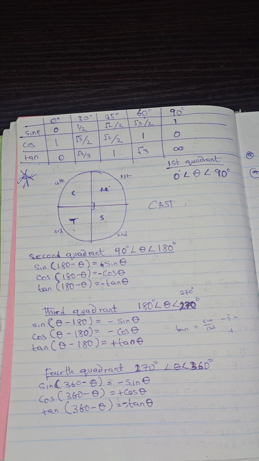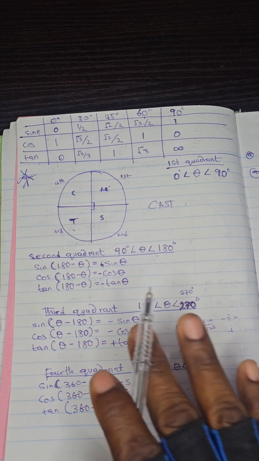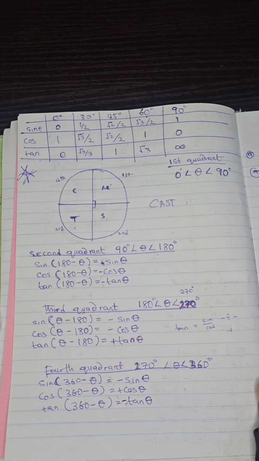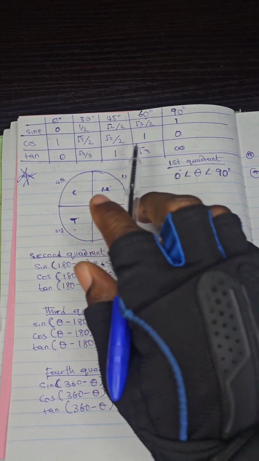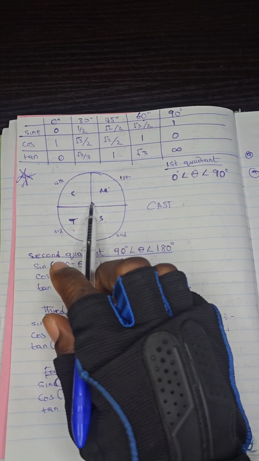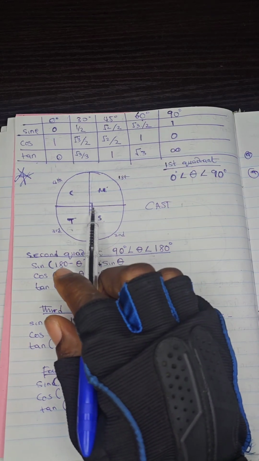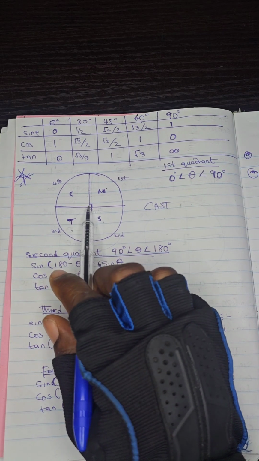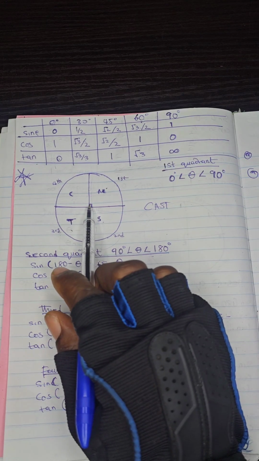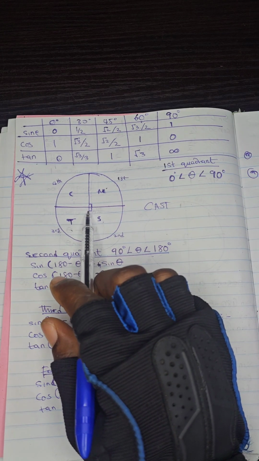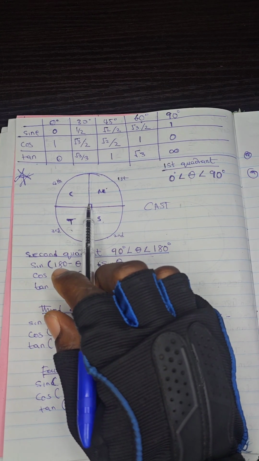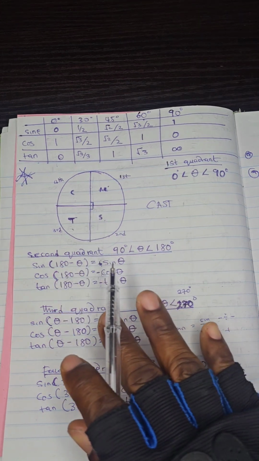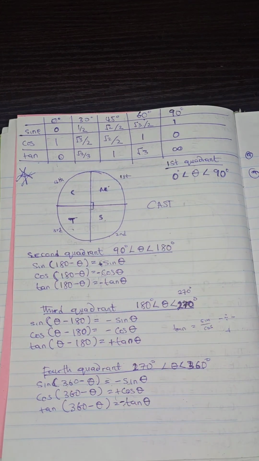So the next thing we are going to deal with is 0 and 90. You can see that these correspond to: this is 0, this is 90, this is 180, and 270. From 0 to 90, 90 to 180, 180 to 270, 270 to 360. That one, I'll teach you how to remember separately.